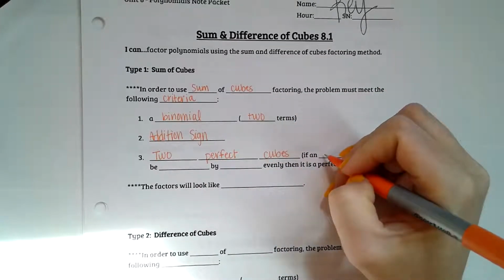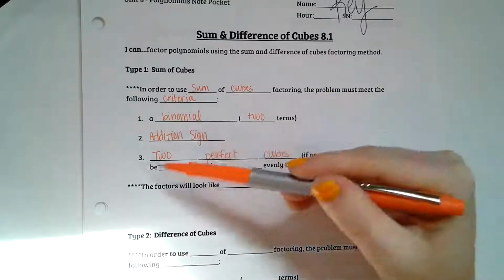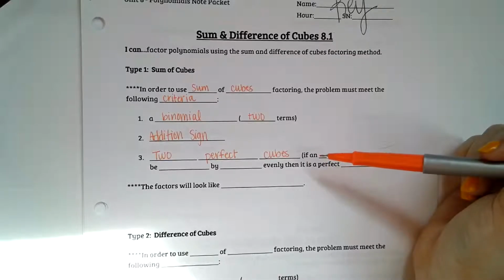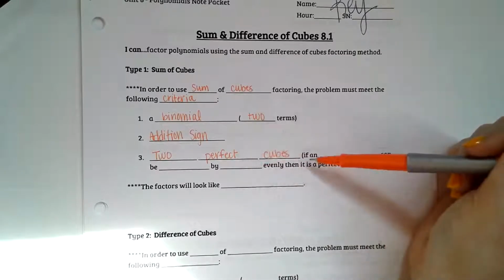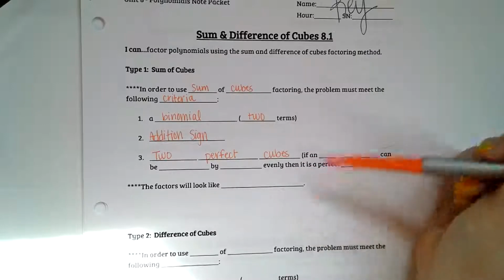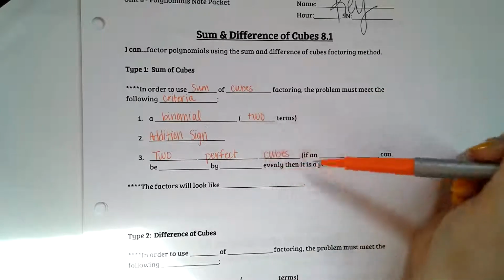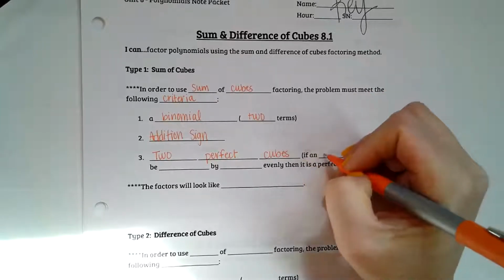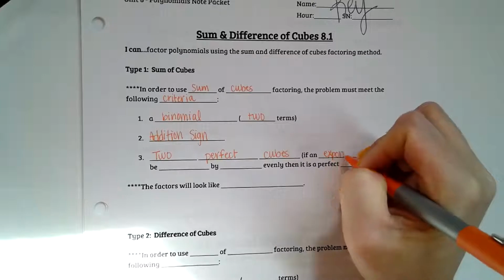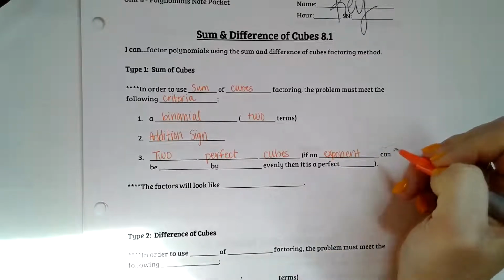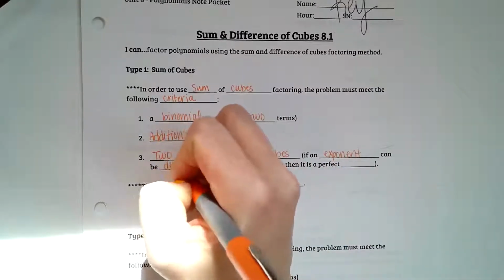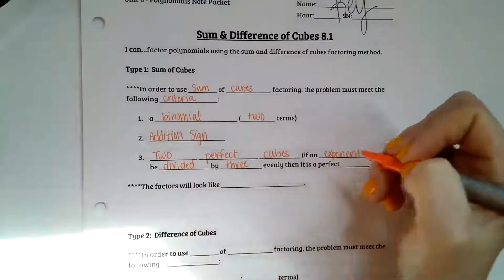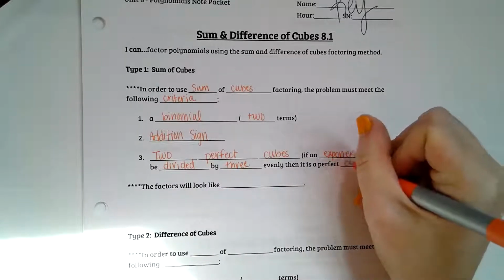So on your factoring chart, that purple sheet from last trimester or last unit, has all the perfect squares and all the perfect cubes on it. So use that to help you with this. So if an exponent can be divided by 3 evenly, then it's a perfect cube.